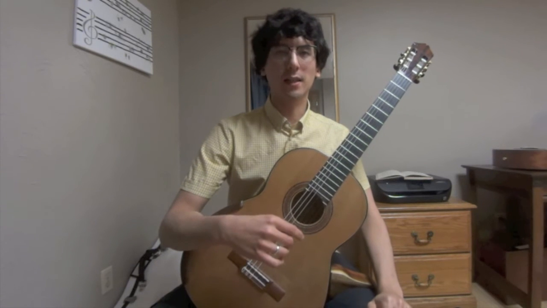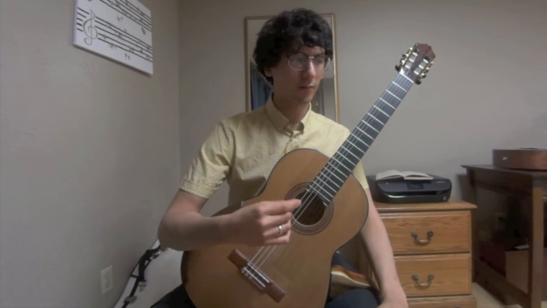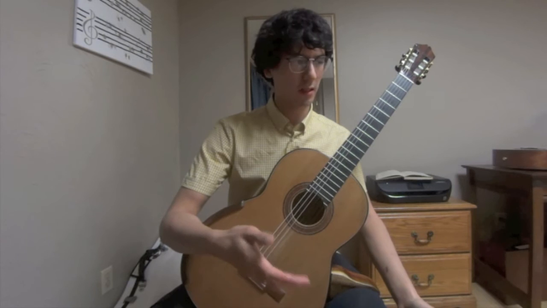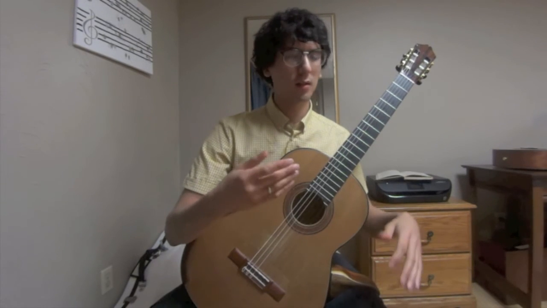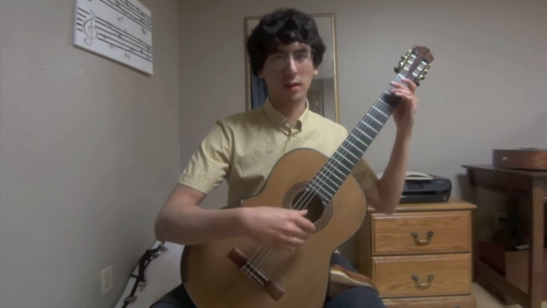However, if we apply the accentuation pattern of 3/4, where you have a strong first beat and then the following 2 beats are much lighter and lifted, it would sound more like this.